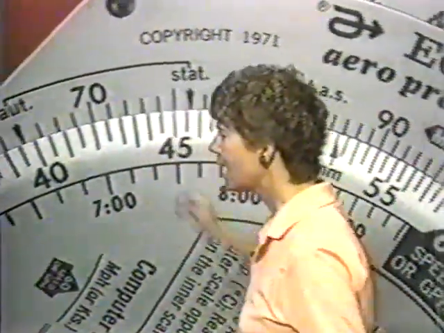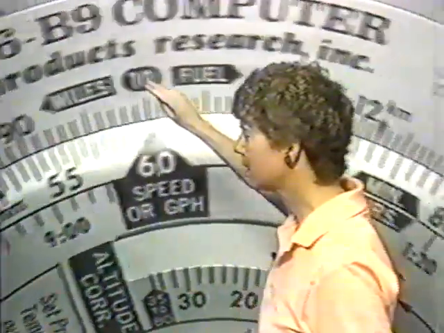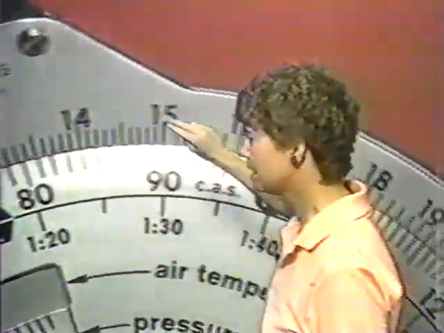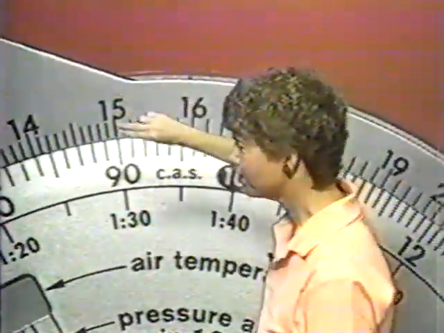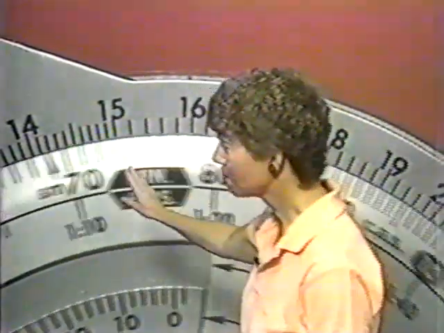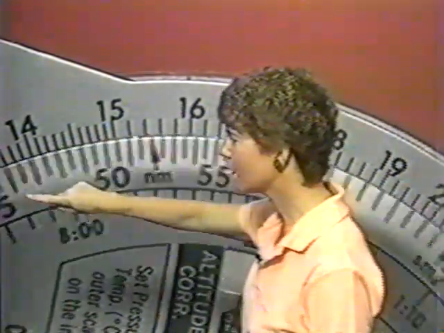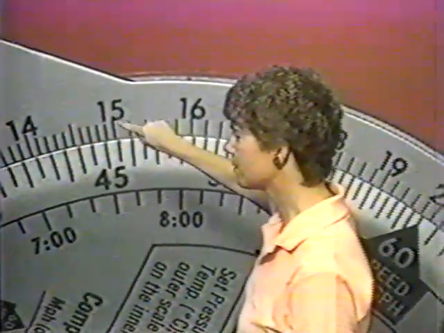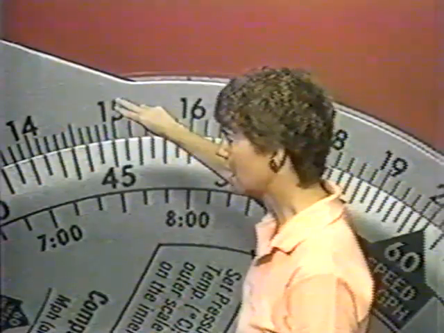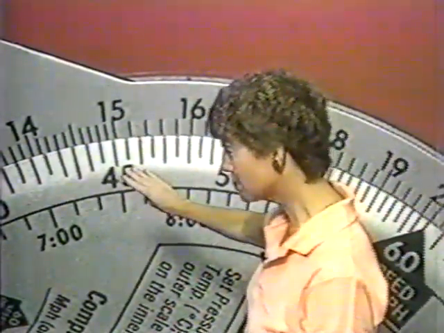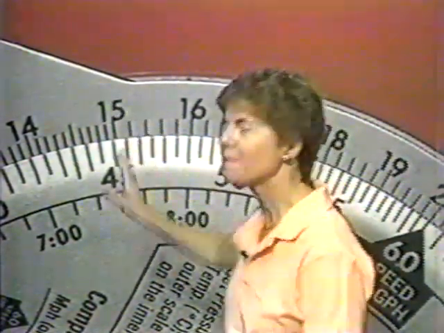Gallons are on the outer scale. So you look on the outside scale until you find the 15 for the 15 gallons that you're using. You used 15 gallons in 45 minutes, so you move the inner scale around until you find 45 minutes, and you put the 45 minutes underneath the 15. 15 gallons in 45 minutes, and you've got the ratio set up of how fast you're using fuel.